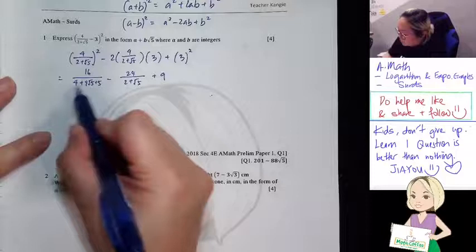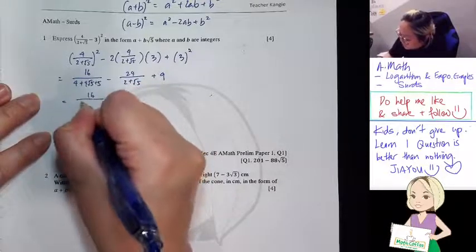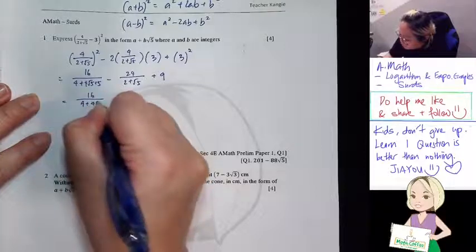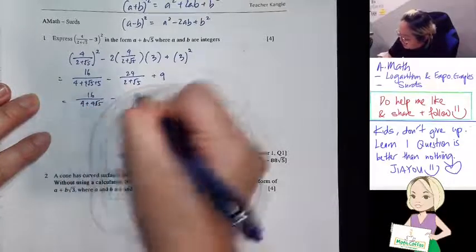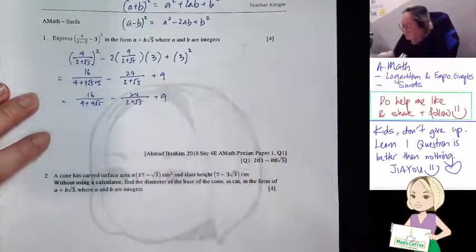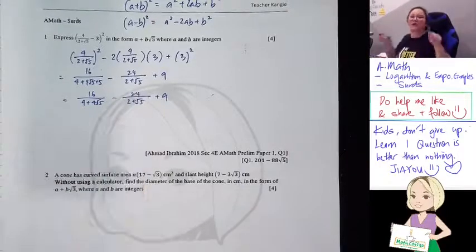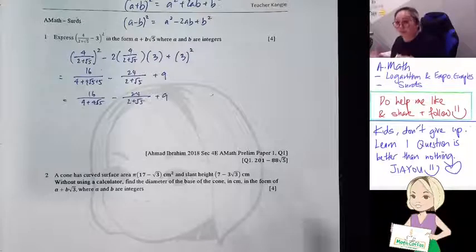Okay, we need to simplify because 4 plus 5 is 9. So this one becomes 16 over 9 plus 4 square root 5, minus 24 over 2 plus square root 5, plus 9. Okay, now the tough part is I got two fractions that have surds at the denominator. So I will have to rationalize them separately.